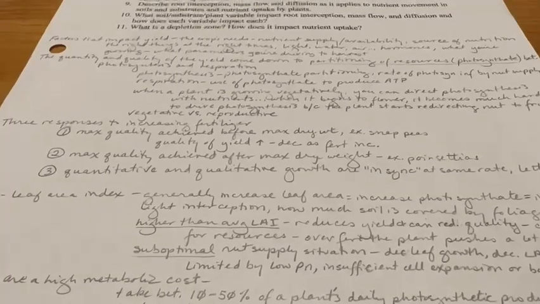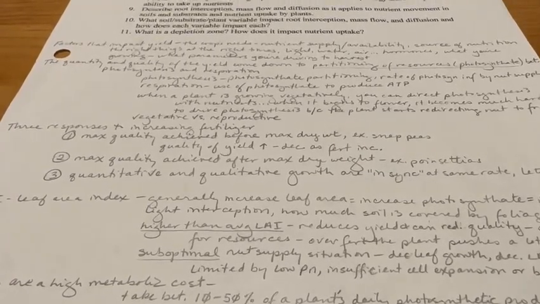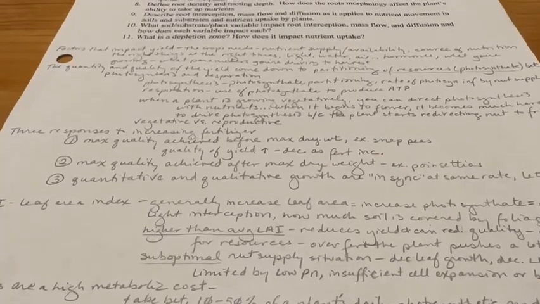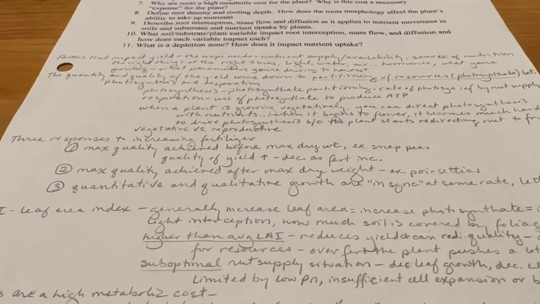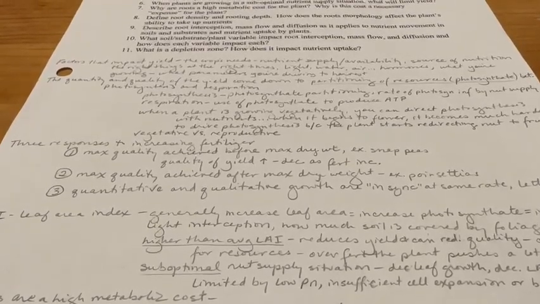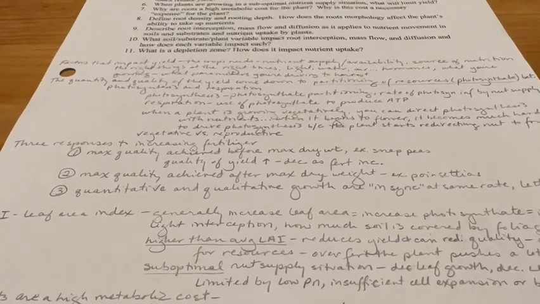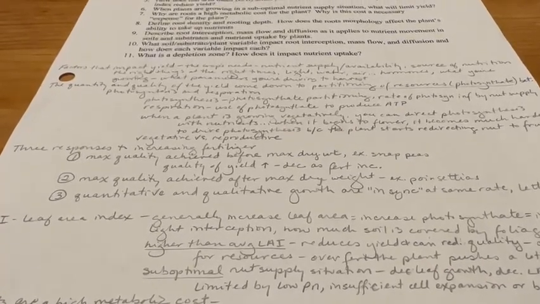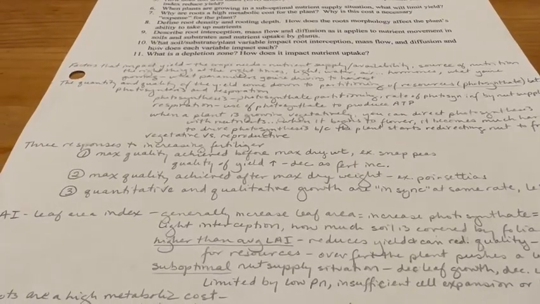Factors that impact yield. You have agricultural practices, biological aspects like disease, pests, and weeds, and environmental factors like climate, soil fertility, topography, and water quality. So it's the things that meet the crop's needs: the nutrient supply availability, the source of nutrition, the right things at the right times.